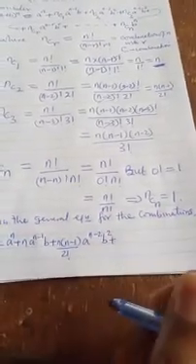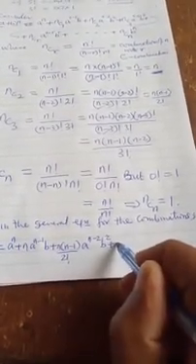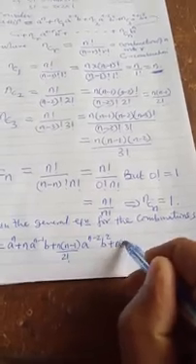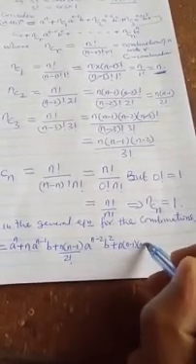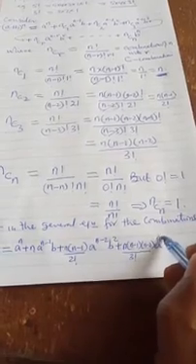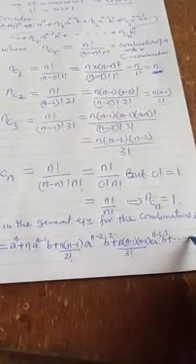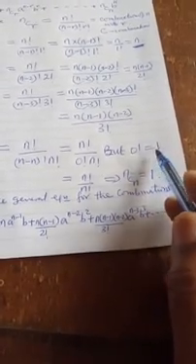We added on the third one, n combination 3, which would be n into n minus 1 into n minus 2 over 3 factorial, and we have a to the power n minus 3 b cubed, plus many other terms, and the last term, our n combination n b to the power n, will just become b to the power n.